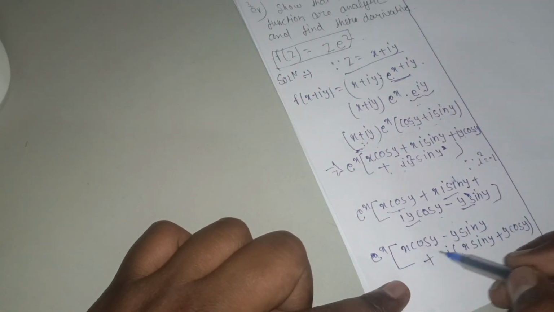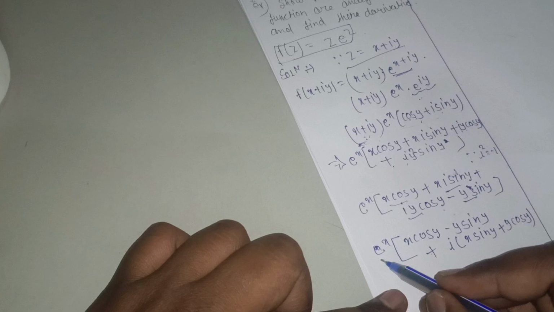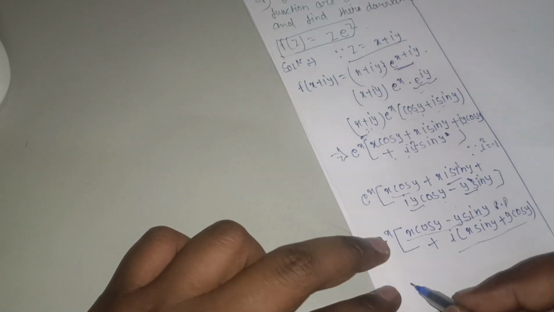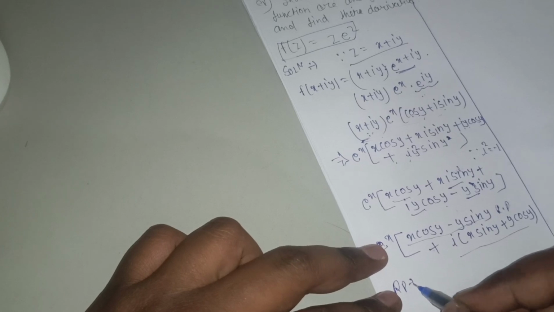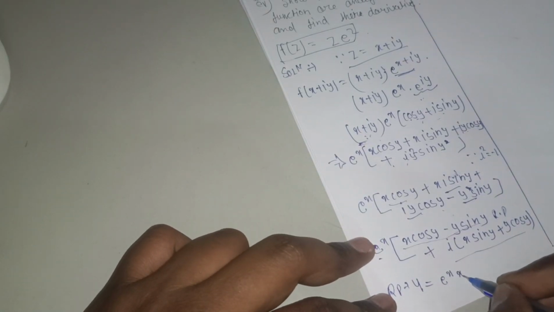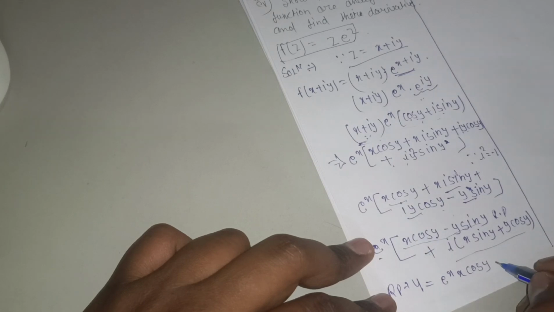Okay, so as we can see, here is the real part and there is the imaginary part. So the real part, that is u, is e to the power x cos y minus e to the power x y sin y.